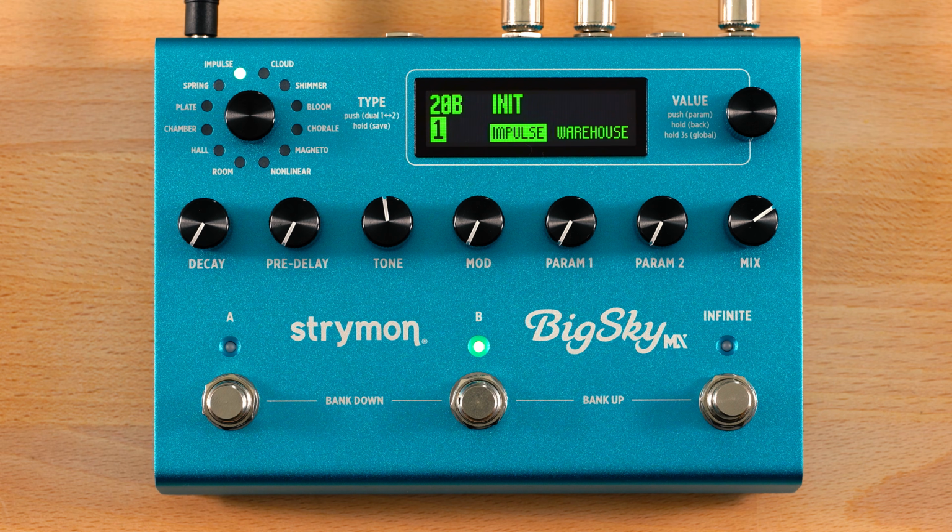So now we've got an impulse slot on BigSky MX that allows you to load in and edit your own impulses. Can you tell us some of what's going on there? Sure. So the impulse type is a convolution reverb, and what this means is that it does a convolution of your guitar input with a pre-recorded impulse response.